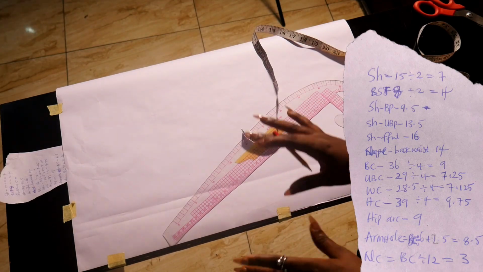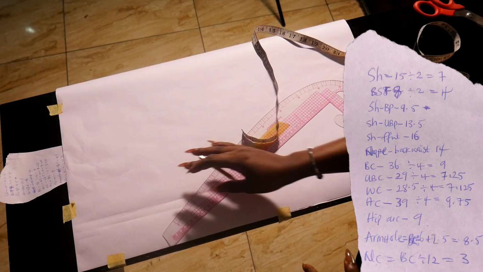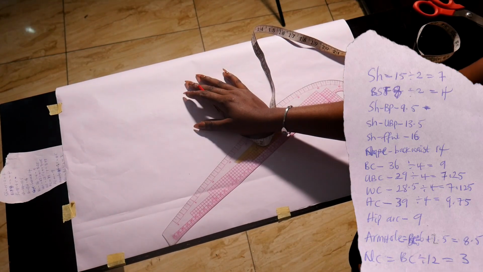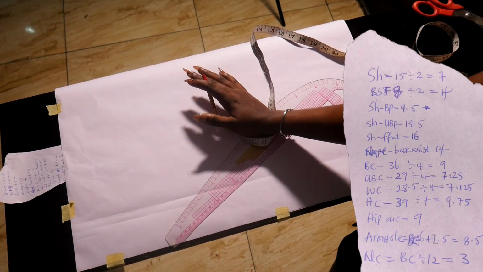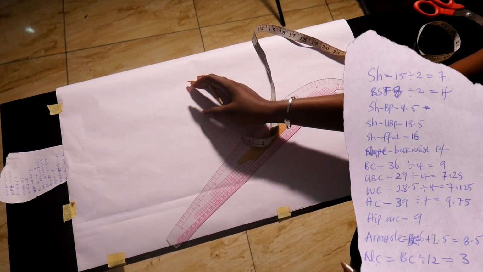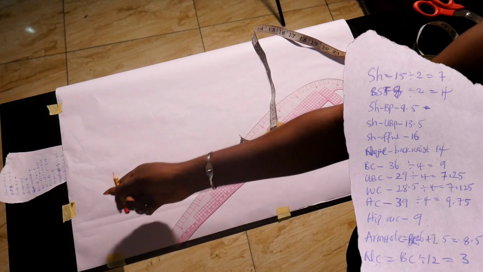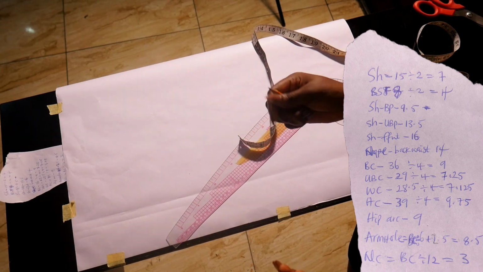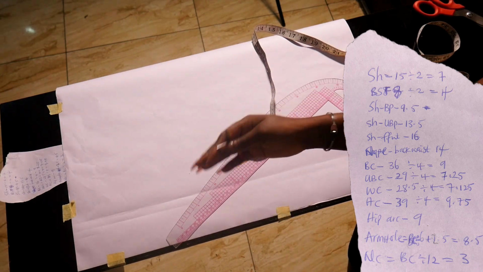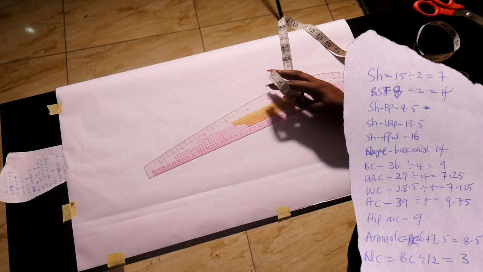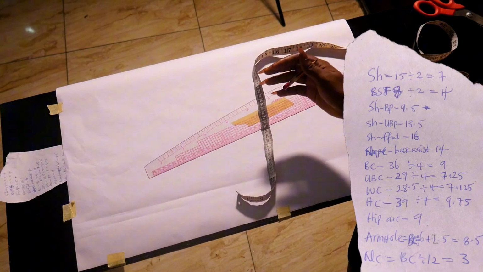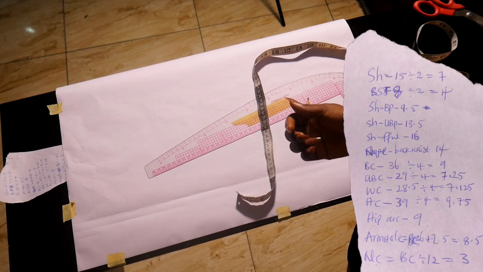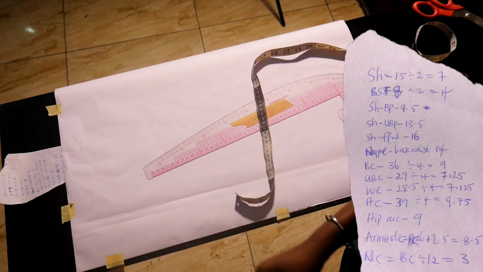Basically, the difference between your front block and your back block are these. One, you don't have a bust at your back, as you all know. Neither do you have an under bust at your back. Also, your neck depth at your back is shorter than the neck depth at the front. It's less deep, it's shallow compared to the neck depth on your front. Then your back waist also is different, and then your back armhole. So let's get into it so you see the difference.